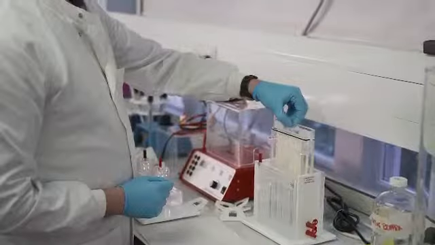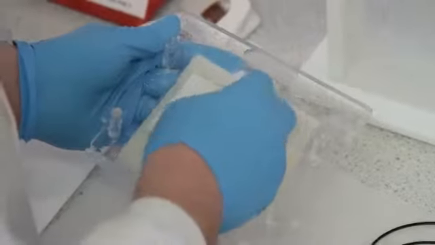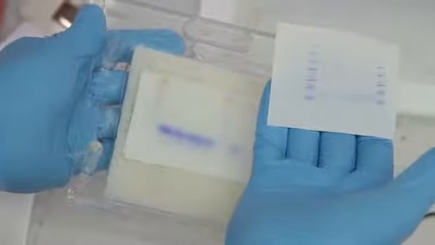What SDS-Page allows you to do is look at either the absence or presence of a particular protein, and whether this has either increased or decreased in response to a particular treatment.